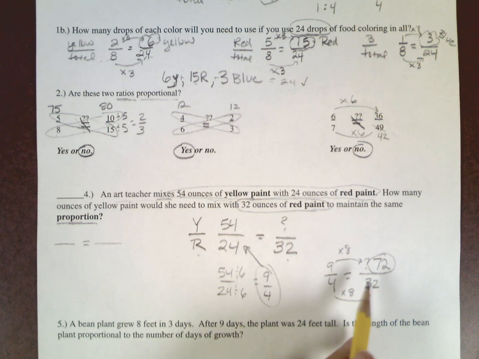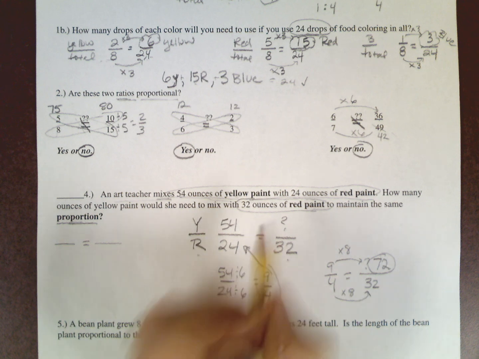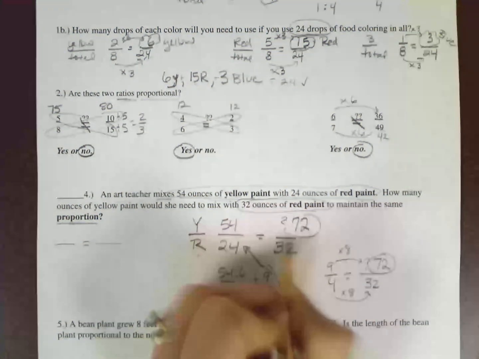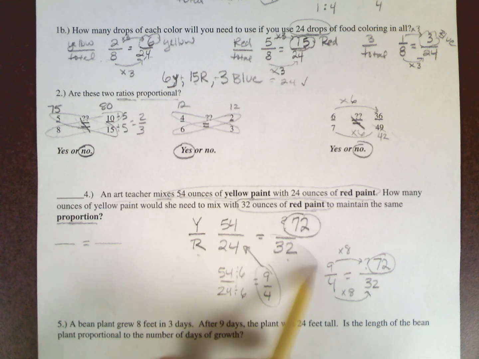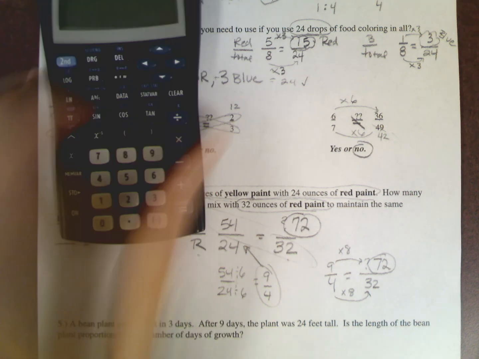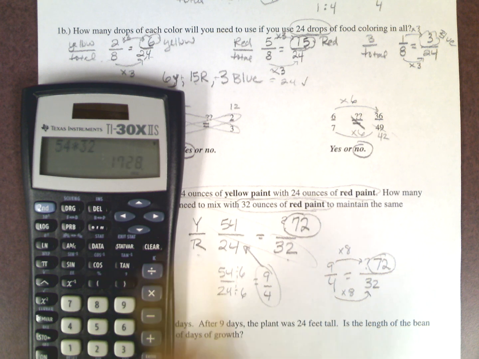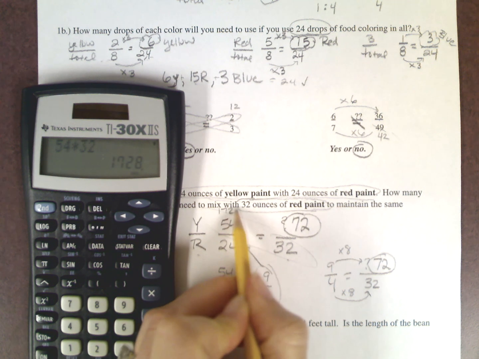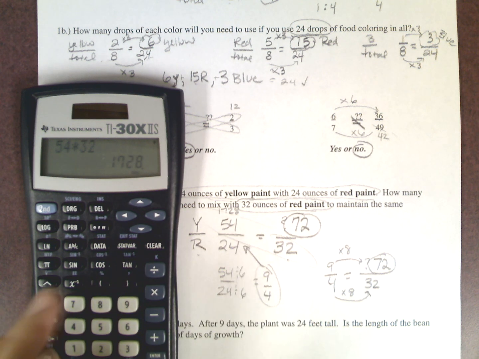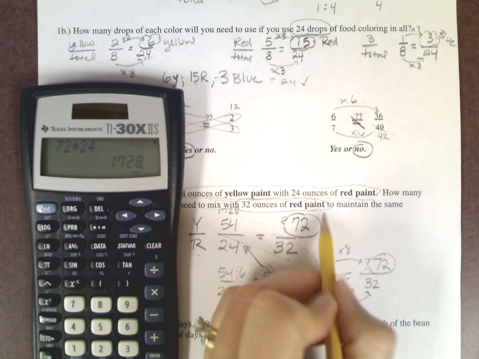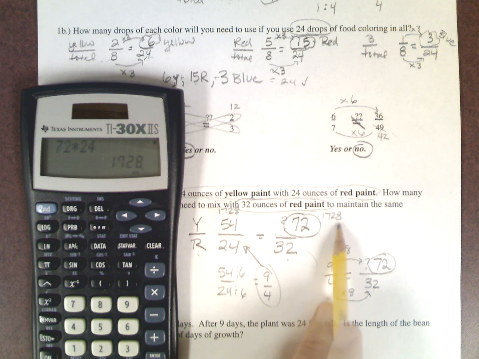So here's a way to check. Some people are a little skeptical and say, I don't know if that works. Do your cross products and see if they work. So 54 times 32. So that gave me 1728. Now I'm going to try 72 times 24. 1728. Notice I have the same cross products, so my cross multiplication was the same.